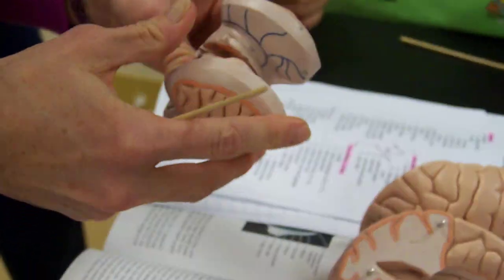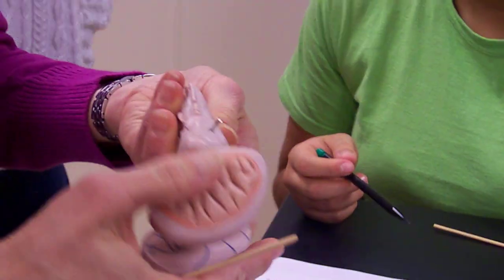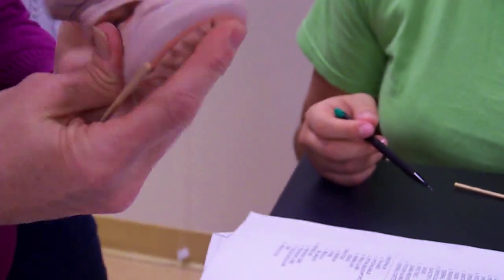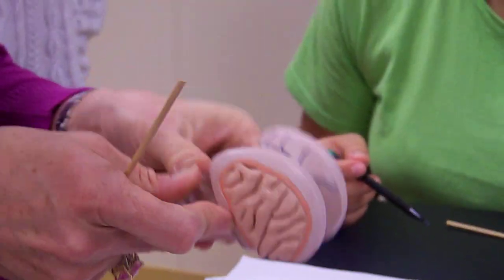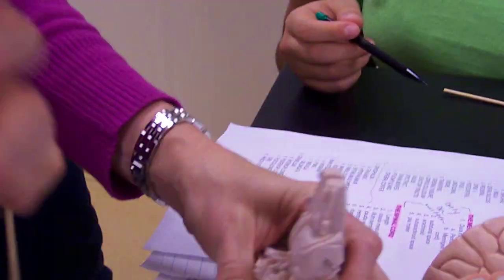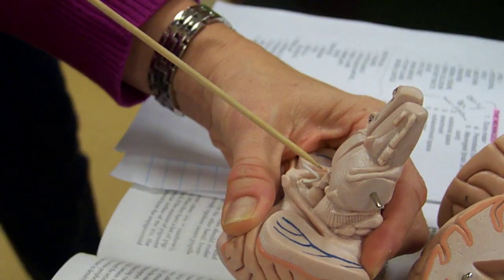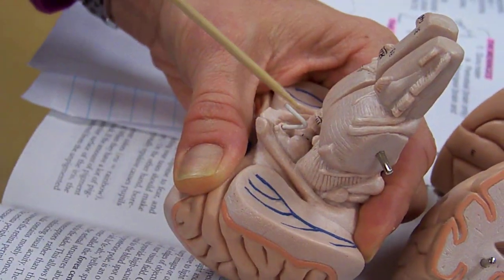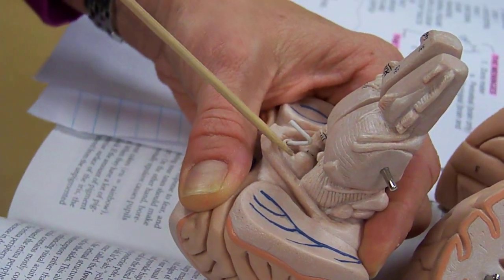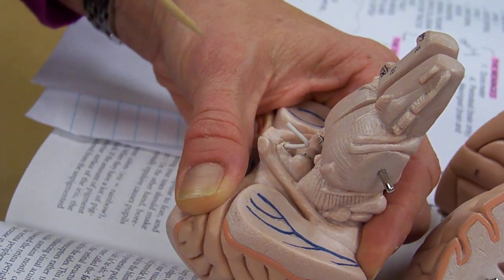What is that? Is that the hypothalamus? I forget. Yeah, in the hypothalamus we have the mammillary bodies here. These are gray matter, which means it's nerve cell bodies.